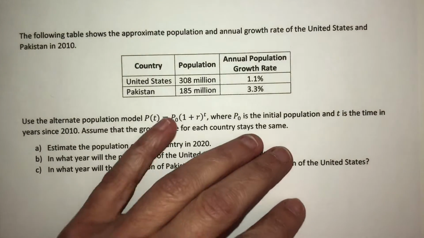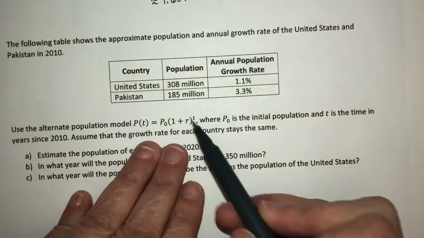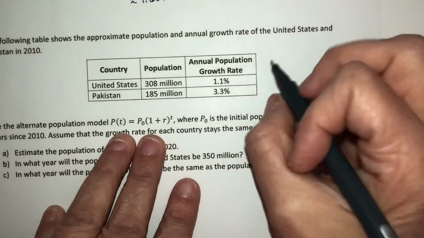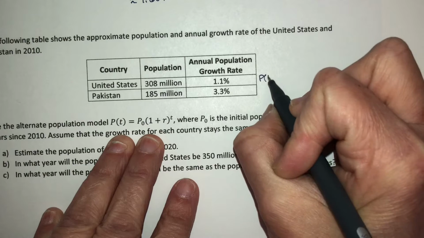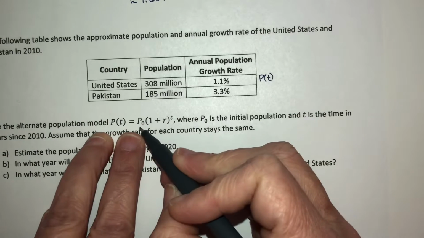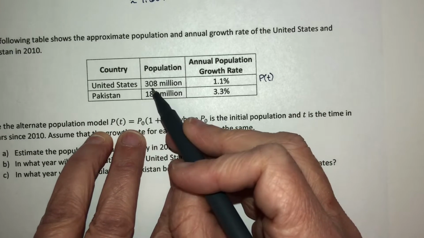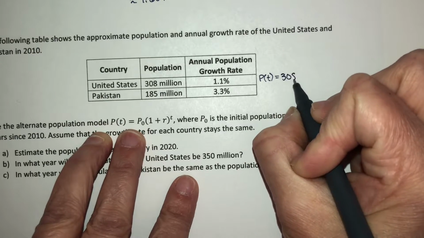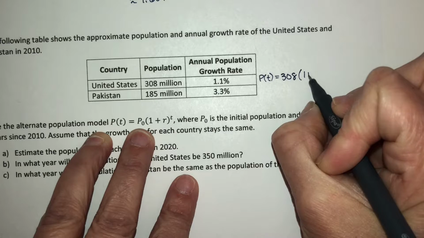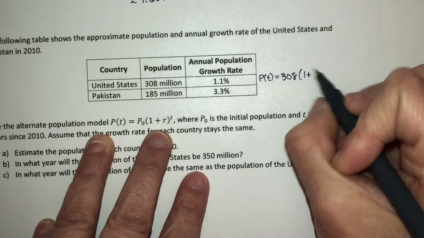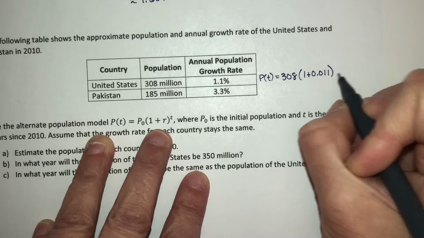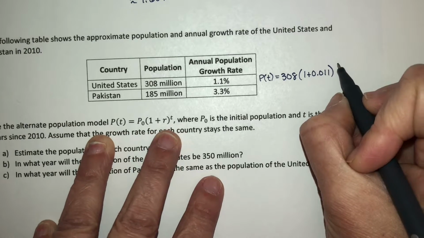First thing I'm going to do is write a general equation using this information for each one. So for the United States, I'm plugging in the information I've got here. P naught is the initial population, which is 308, times 1 plus the rate, written as a decimal, which is 1.1%, so 0.011, raised to the t power.